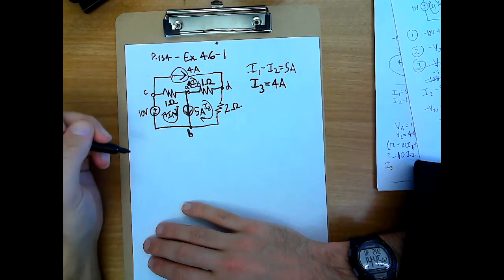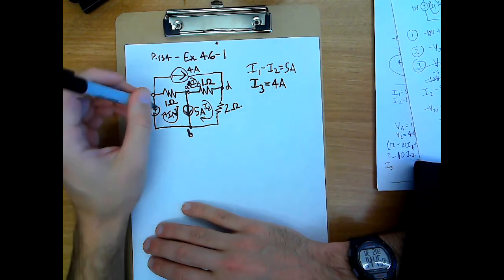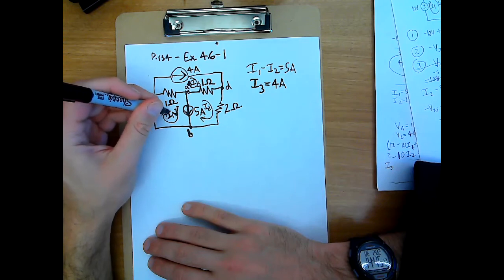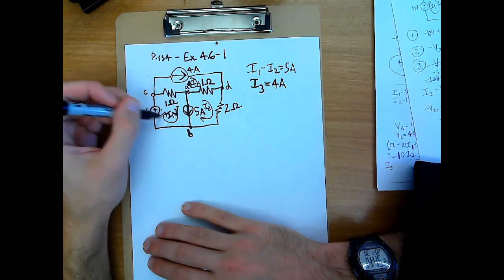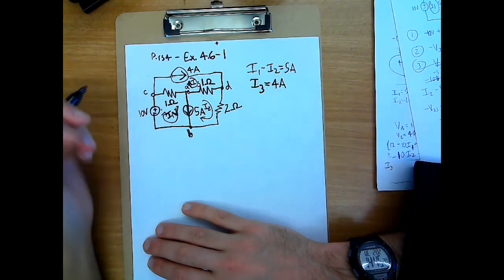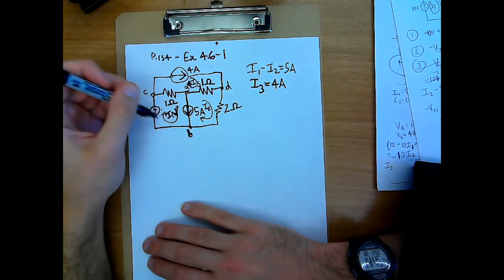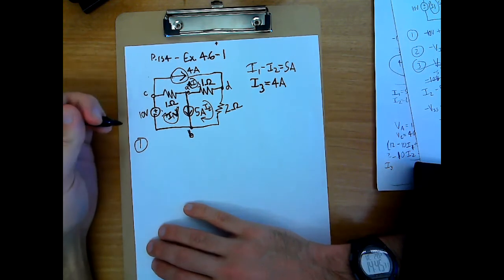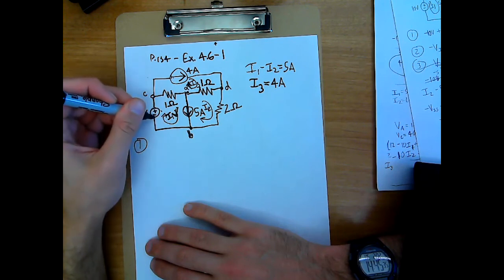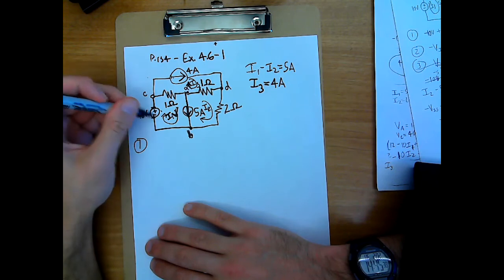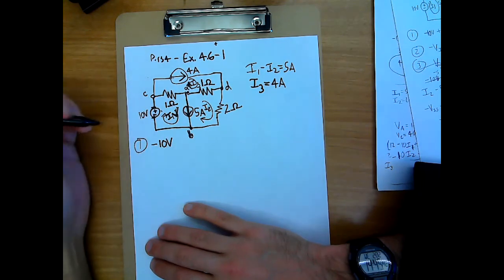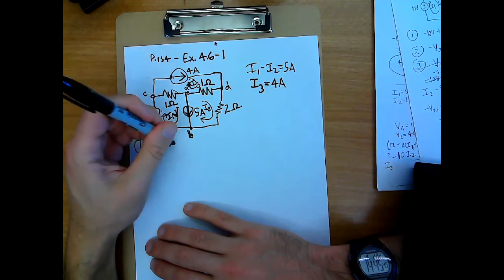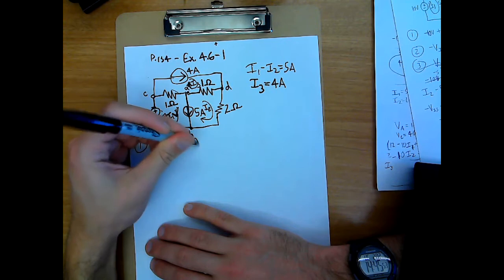So let's see what we can do here. I'm going to start off in here. I know that I have these loops, I have these mesh currents, and I want to do Kirchhoff's voltage law along each mesh in terms of these mesh currents. So for mesh 1, I'm going to start here, go up. So I'm going from the negative terminal of the voltage source to the positive terminal. So I'm going from 0 to 10. That's a negative voltage drop. Great. So I get negative 10 volts. Up here, go around. My mesh current is going across this resistor, so I'll see a voltage drop of 1 ohm times I1.